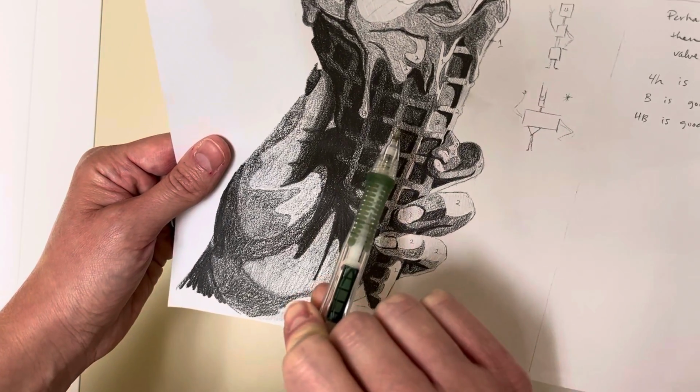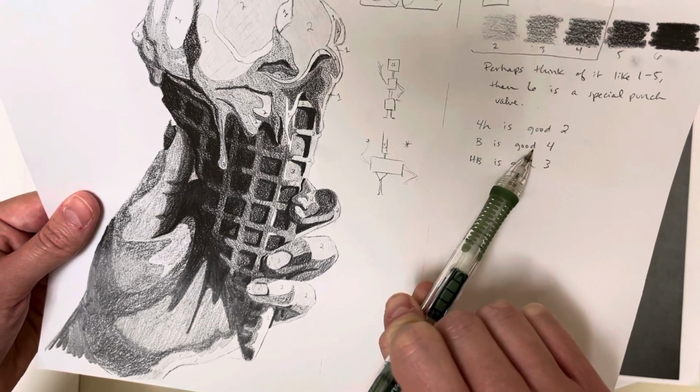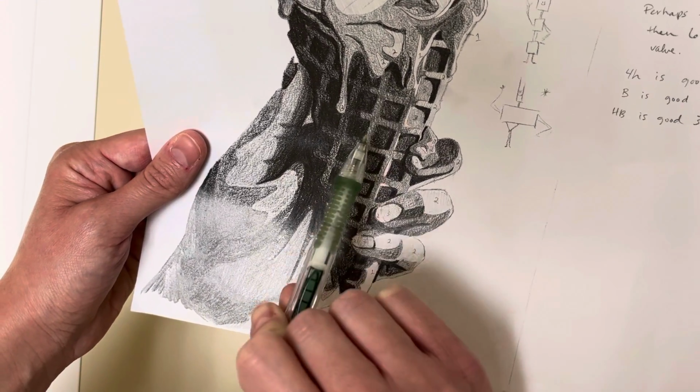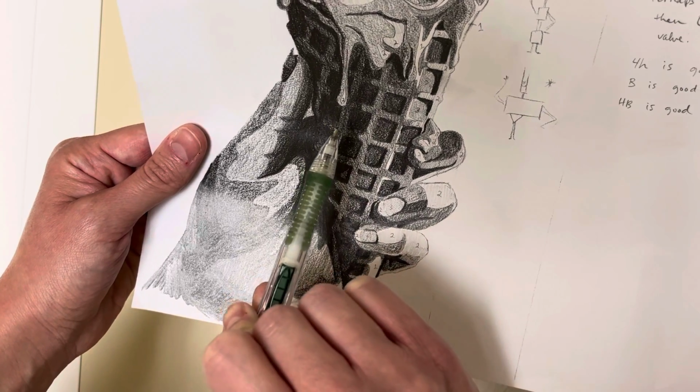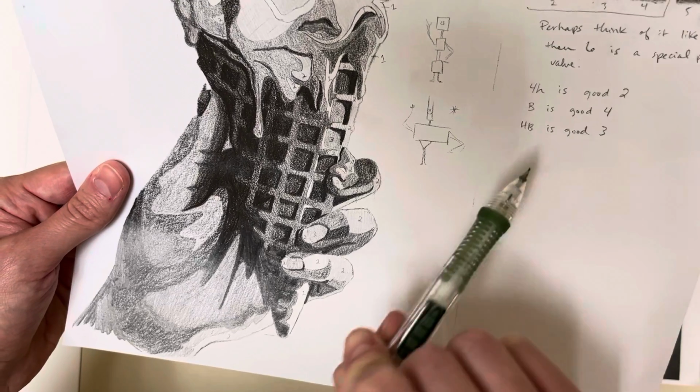So I lightened my 4 by erasing what I had and using my B pencil to make a basic middle of the road mid-tone. That worked out very well. It separated itself enough from the 5 that I didn't have any issues. HB makes a really good 3.